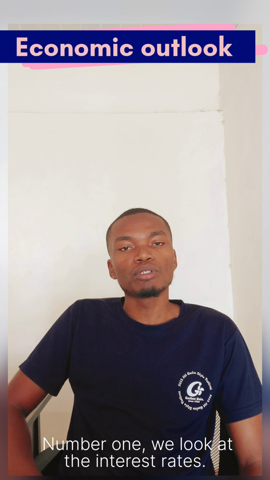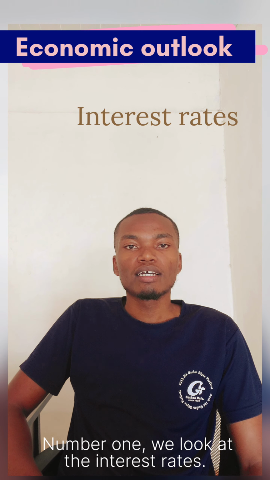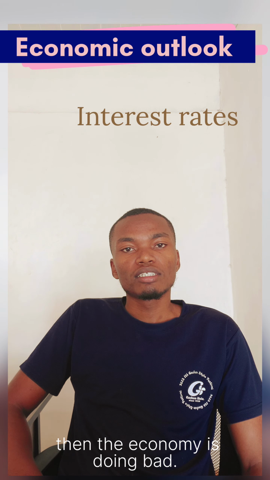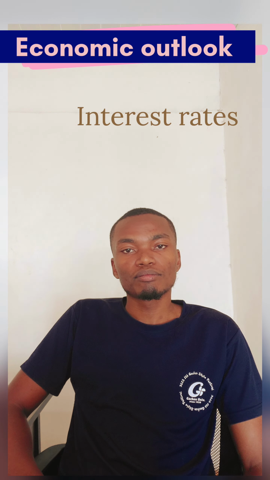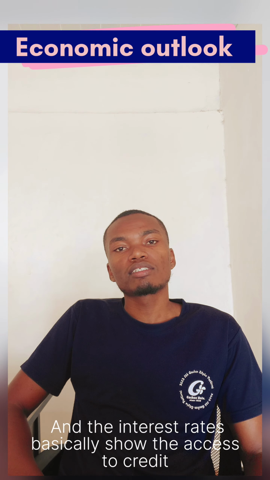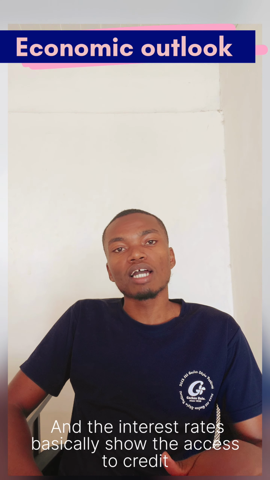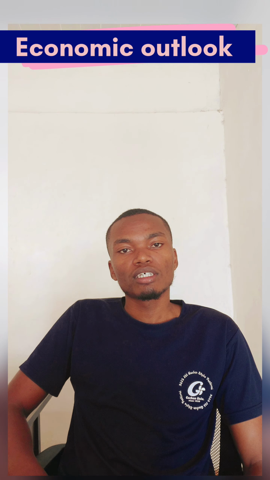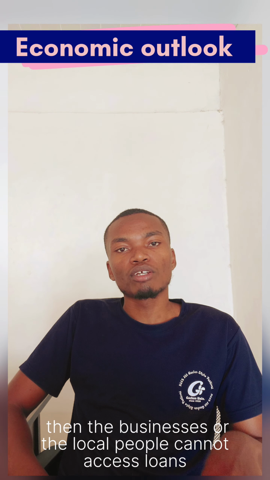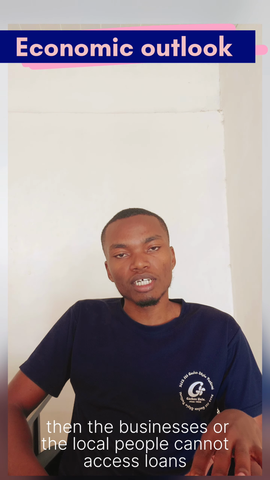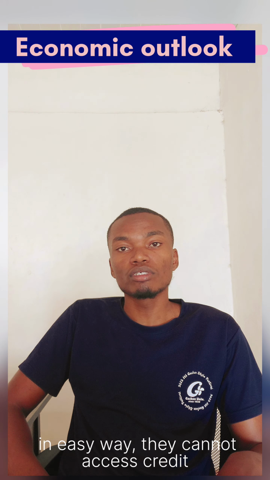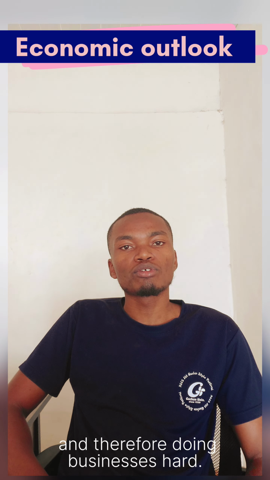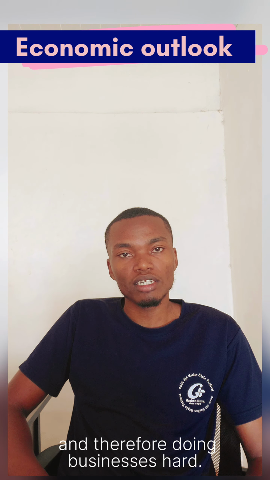Number one, we look at the interest rates. And if the interest rates are high, then the economy is doing bad. And interest rates basically show the access to credit. With higher interest rates, the businesses or the local people cannot access loans in an easy way. They cannot access credit, and therefore doing business is hard.